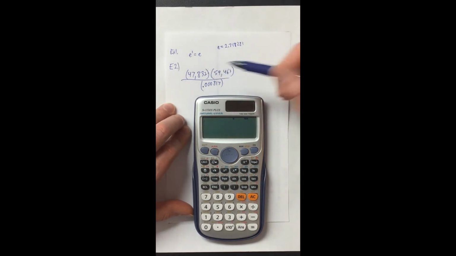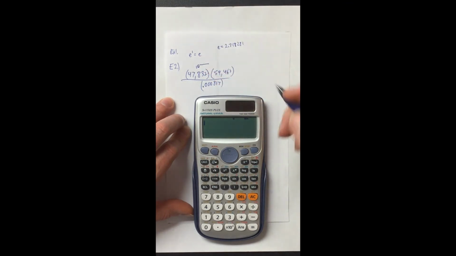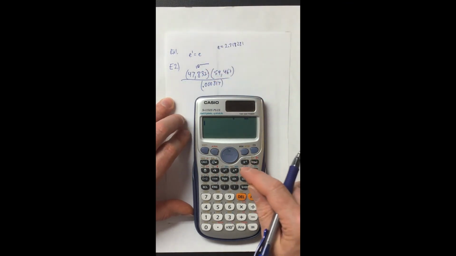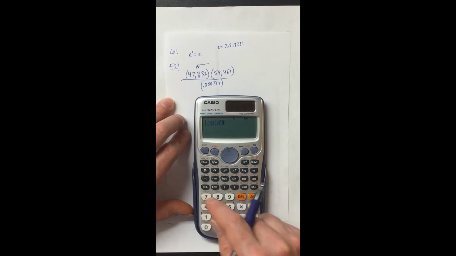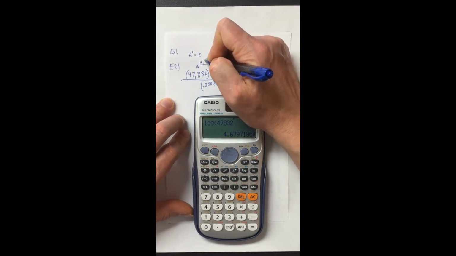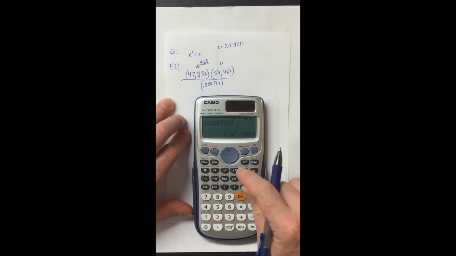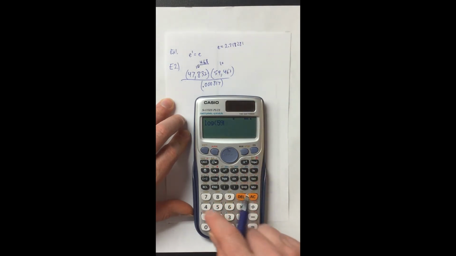Okay, so this one here, if we were to write it as 10 to an exponent, basically we would hit the log button and then 47832 equals, and that gives us our 4.68. This one here, hit our log button, 59463 equals.